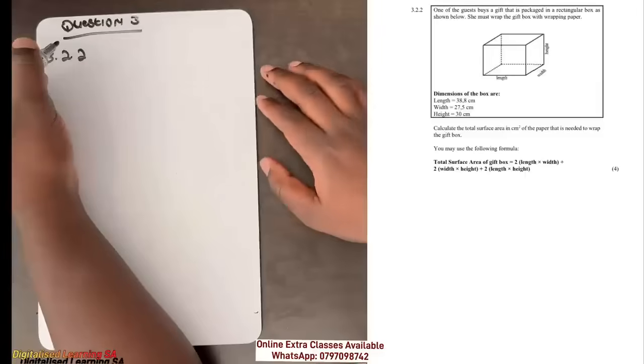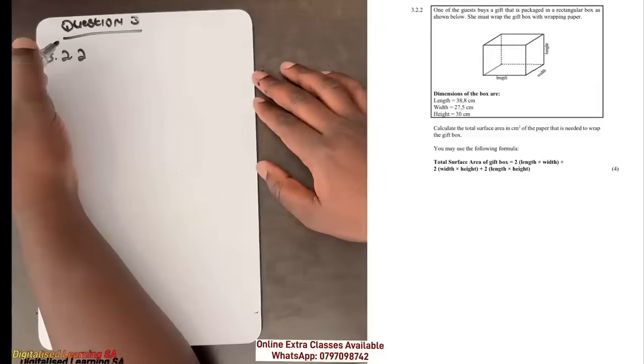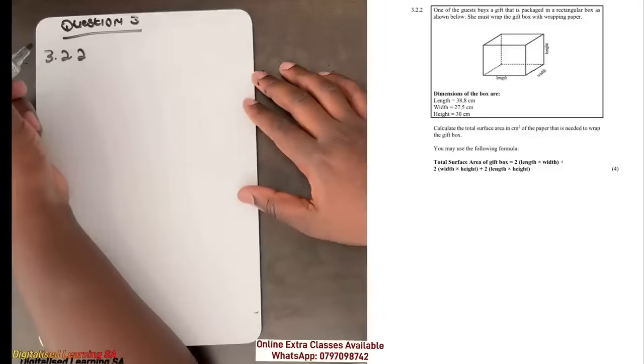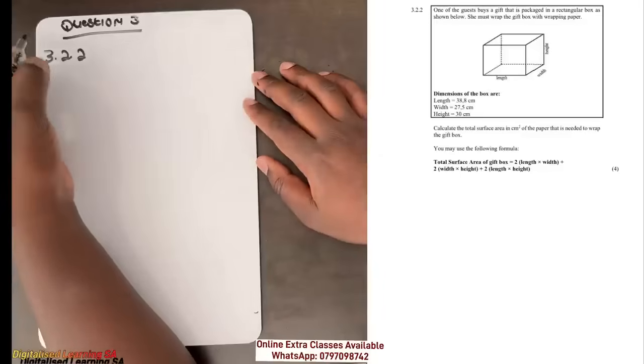And she must wrap the gift box with wrapping paper. So the box has 3 dimensions: the length, the width, and the height, and they're all given in centimeters. We are asked to calculate the surface area in centimeters squared of the paper that is needed to wrap the gift box. And we are given the total surface area formula.